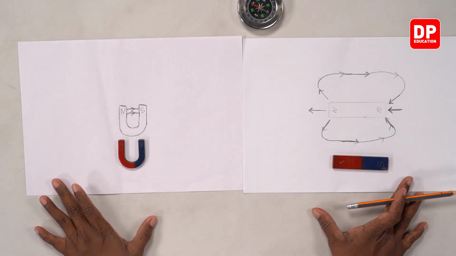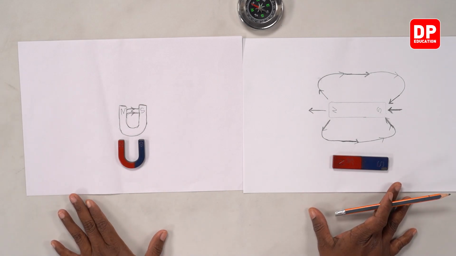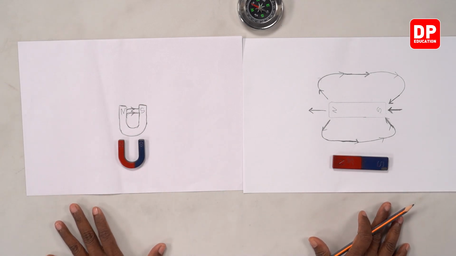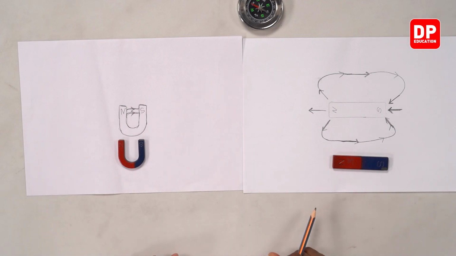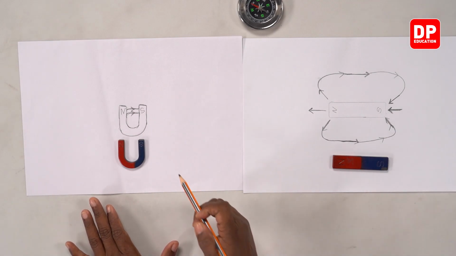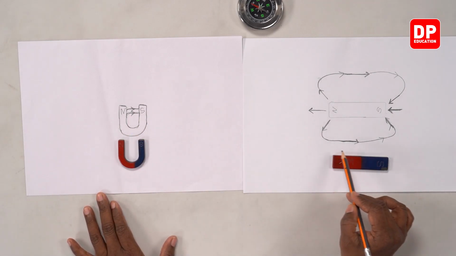So both magnets have the magnetic field lines. So it is a quantity that has a magnitude as well as a direction. You can see the direction of the magnetic field. So I am sure you all can understand that concept with this particular activity.